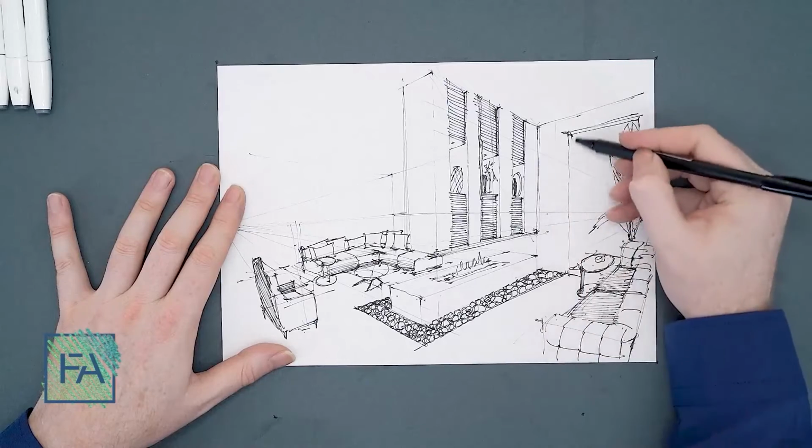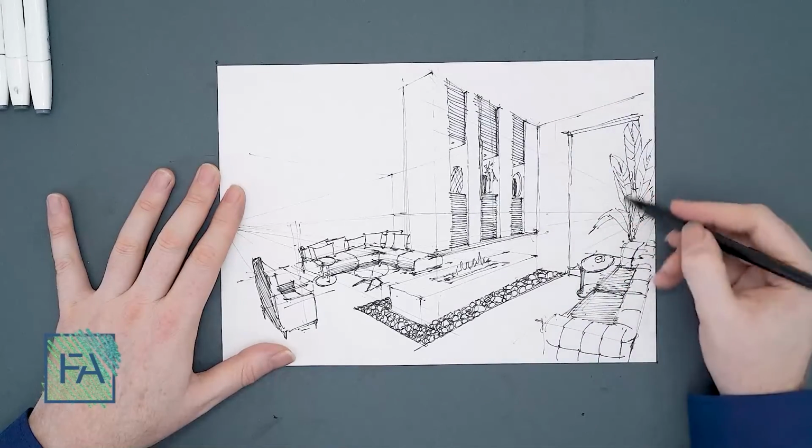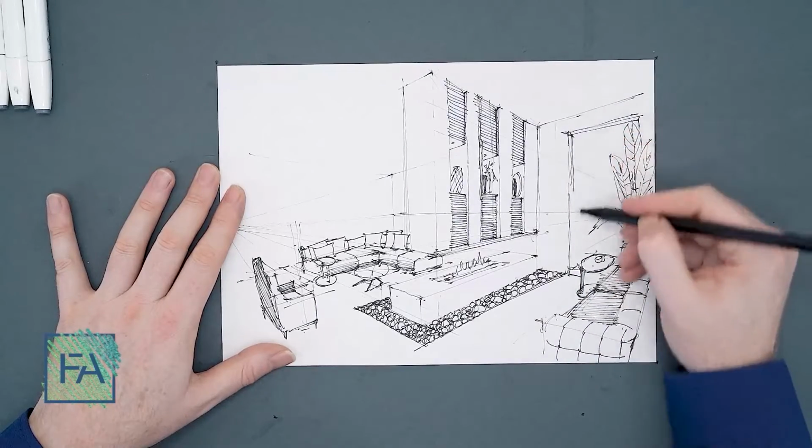And always pay attention to your vanishing point in order to draw the lines correctly.